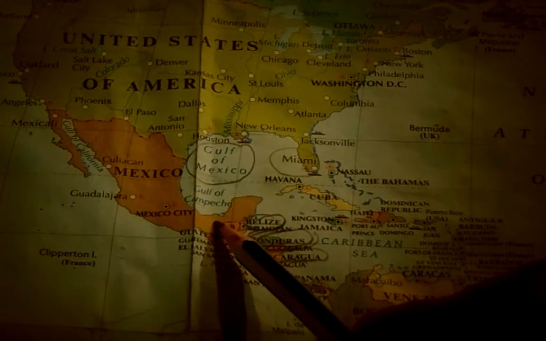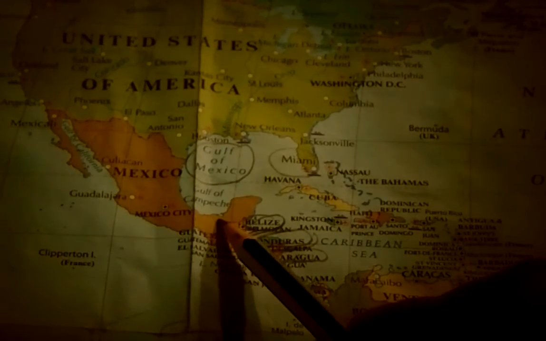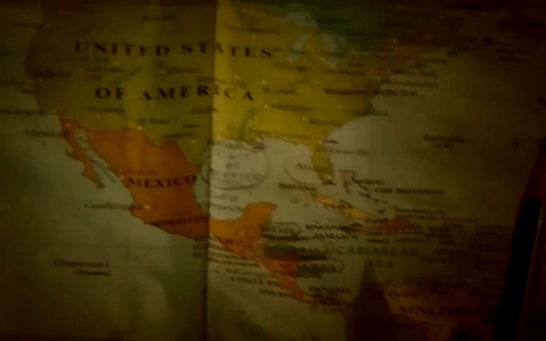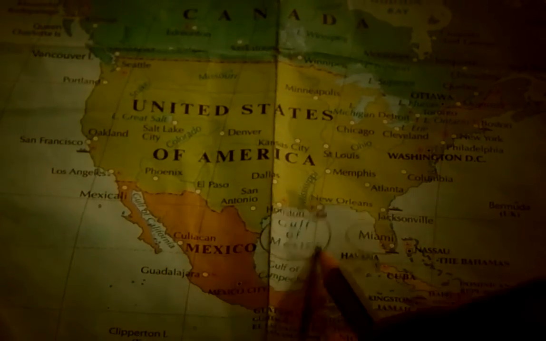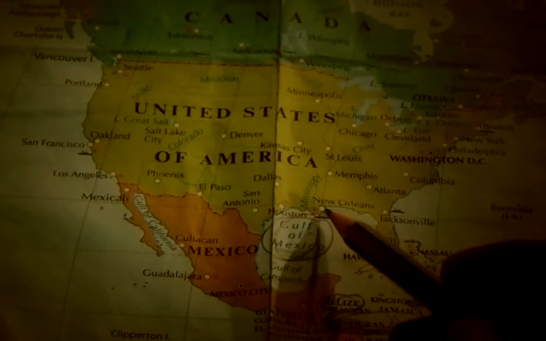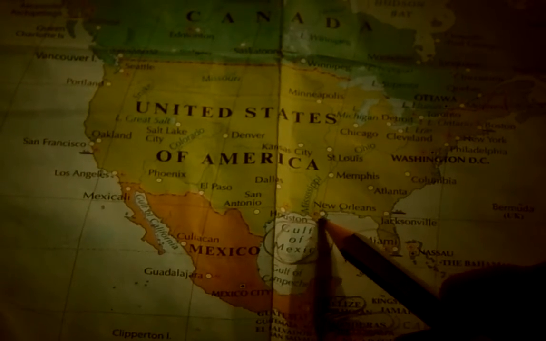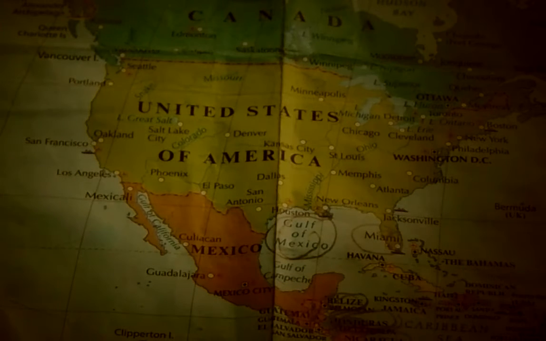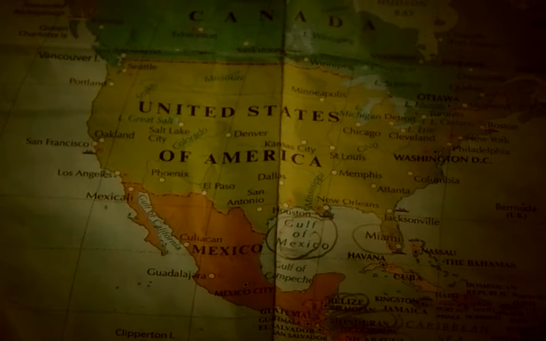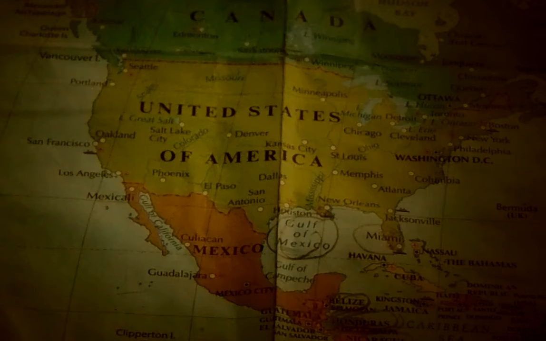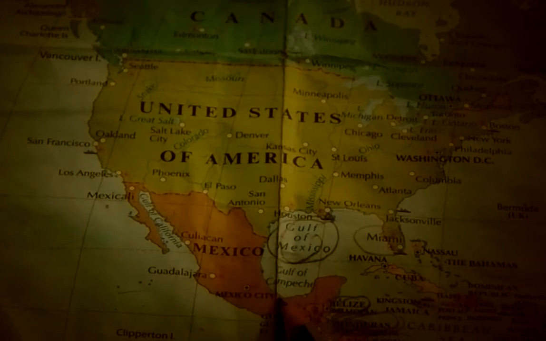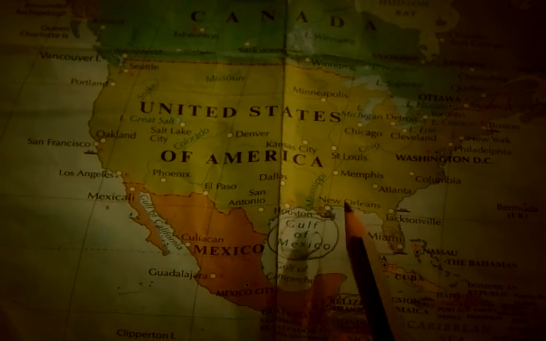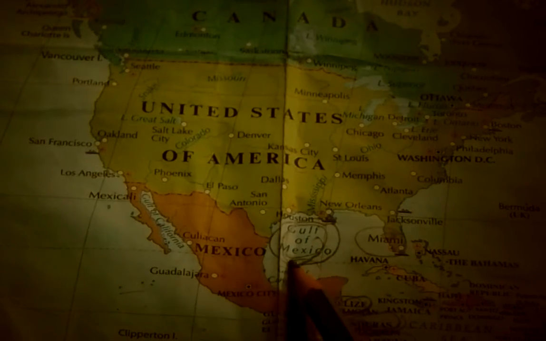Just to the north of Guatemala and Belize is Mexico, and you can see that this is Mexico. To the east of Mexico is the Gulf of Mexico, and here you can see Miami. To the west of Mexico is the Pacific Ocean. To the east is the Gulf of Campeche, which is part of the Gulf of Mexico.